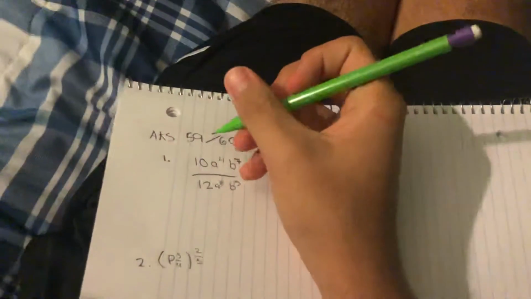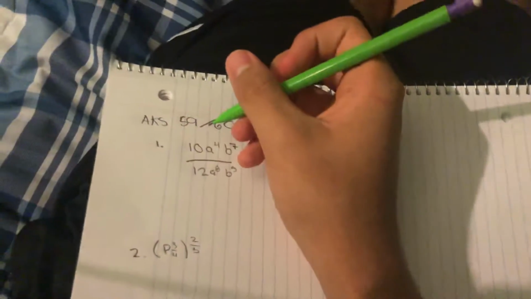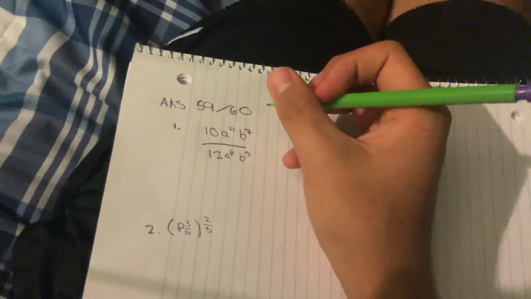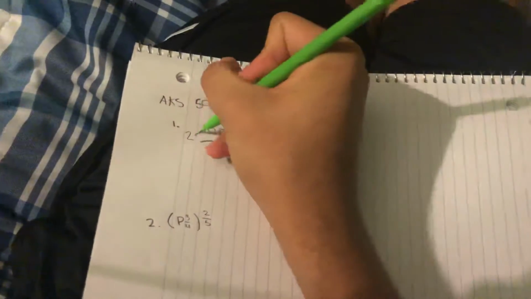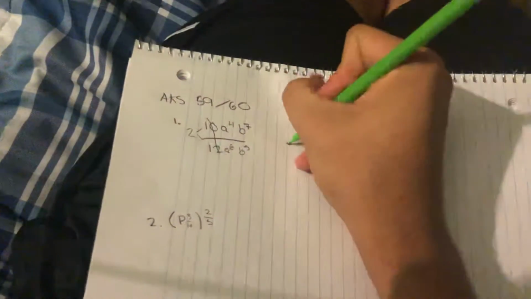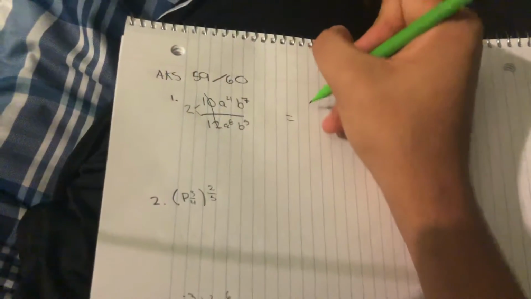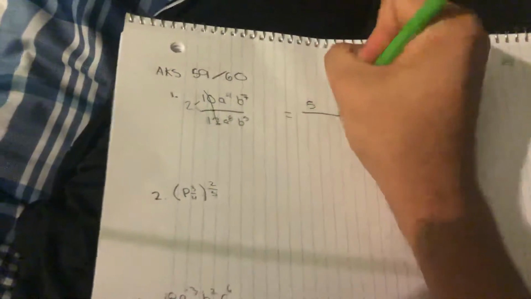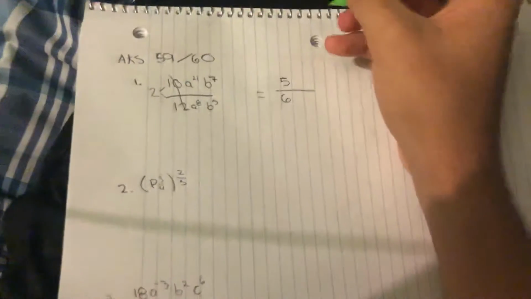Starting with number one. To do this, we're going to start out with these numbers, and we're going to find something that can divide them both and simplify them. So let's say the least common factor could be 2. So divide both of those by 2. 10 divided by 2 equals 5. 12 divided by 2 equals 6. So that's how we start out.